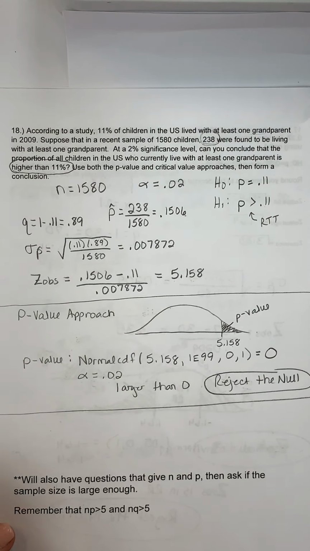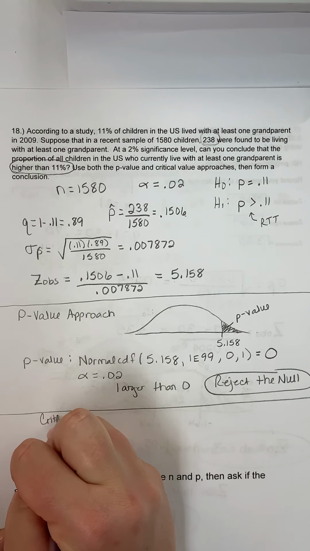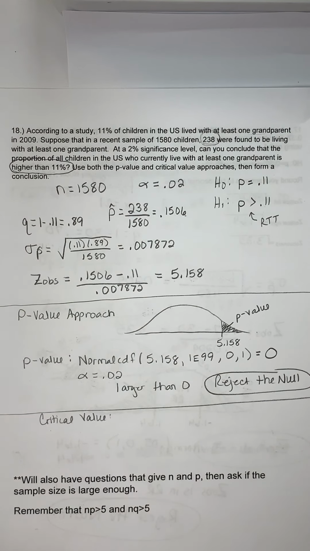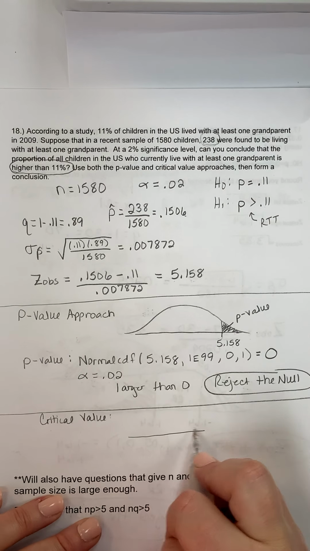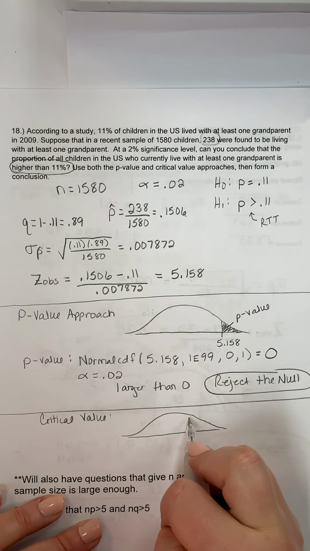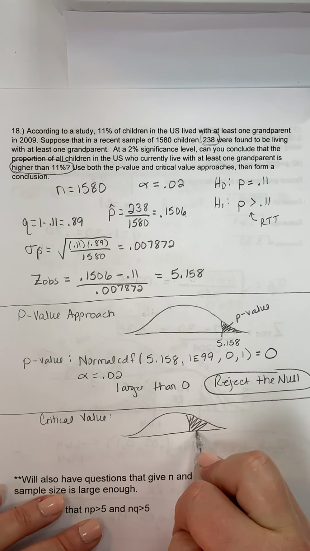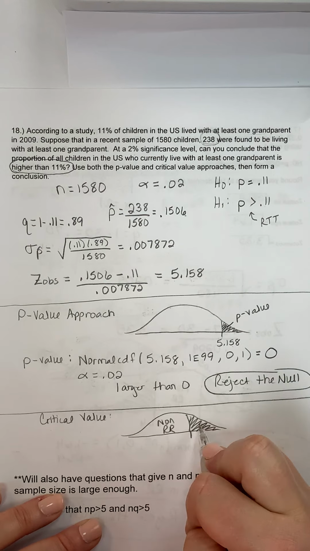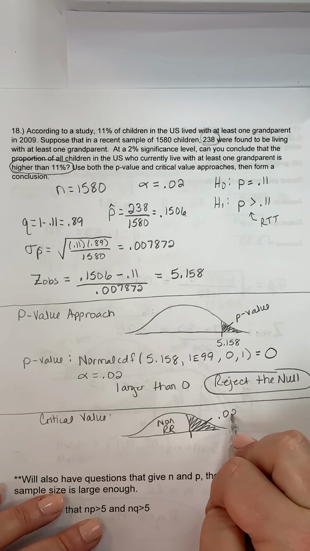Now, it wants us to do it both ways, so let's look at critical value. Okay, so with critical value, we have regions. We're going to have a very clear rejection and non-rejection region. This is alpha.